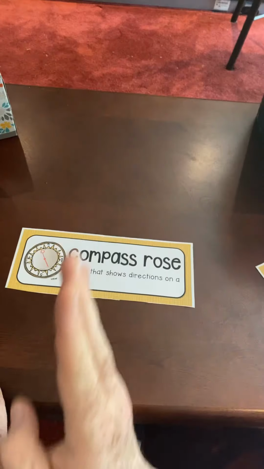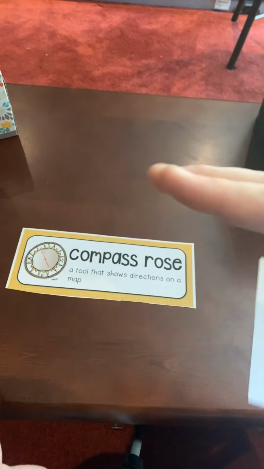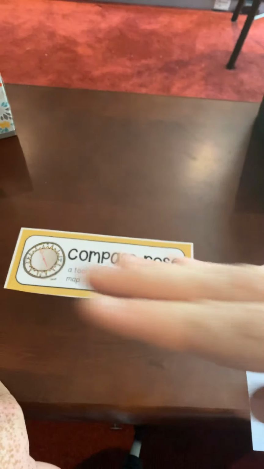So north and south go up like a column. North and south are up and down. And then east and west are like a row. It is side to side.